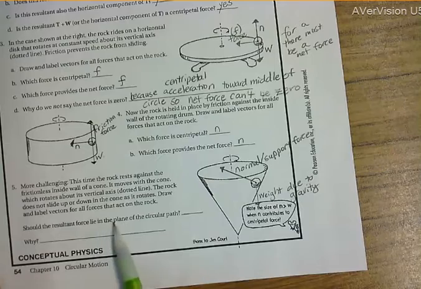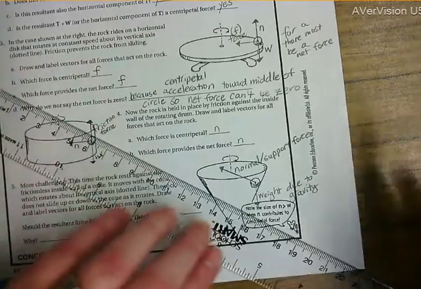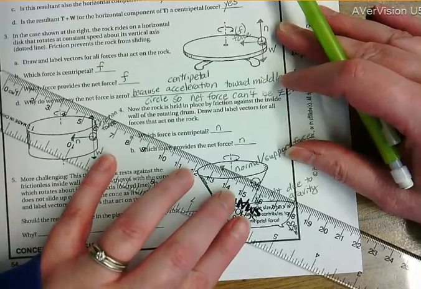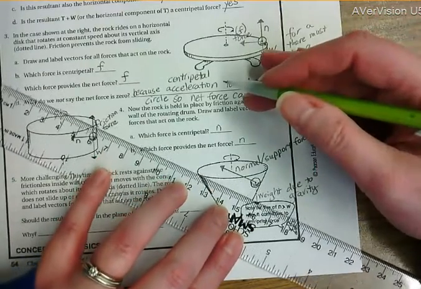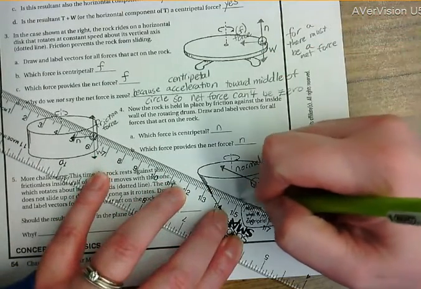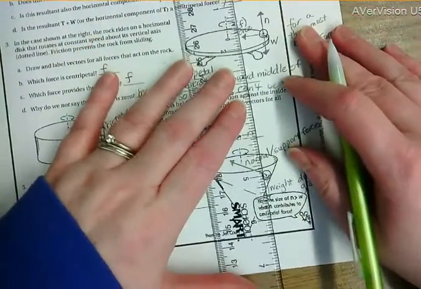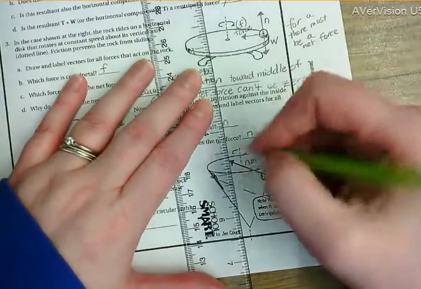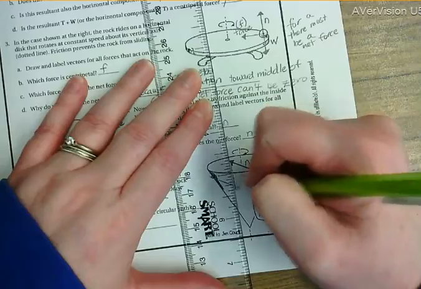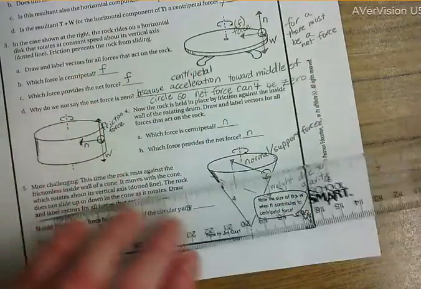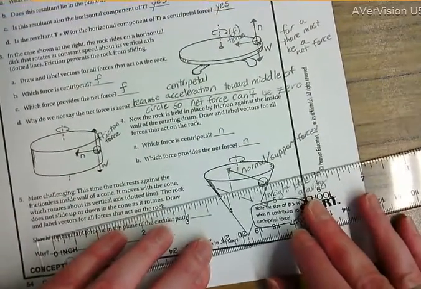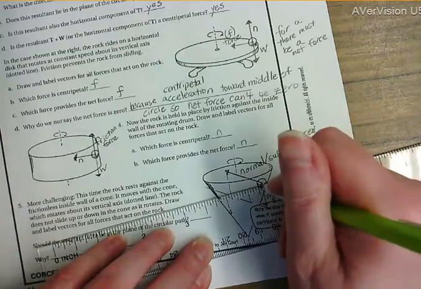Should the resultant force lie in the plane of a circular path? Well, it should, because there should be centripetal action or centripetal force. So again, to do that, we have to do that parallelogram. So here's my force.